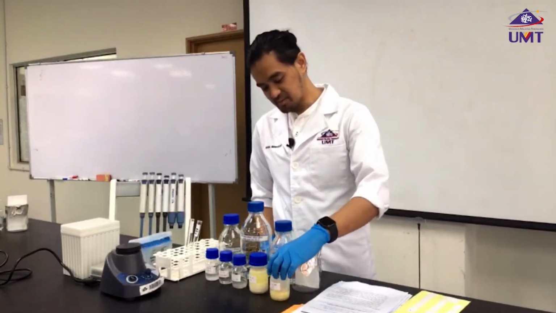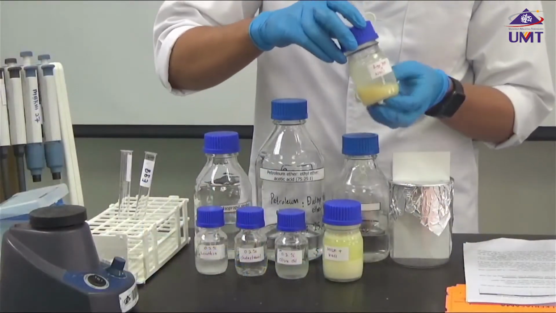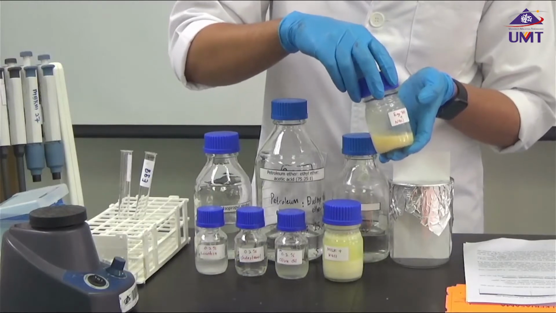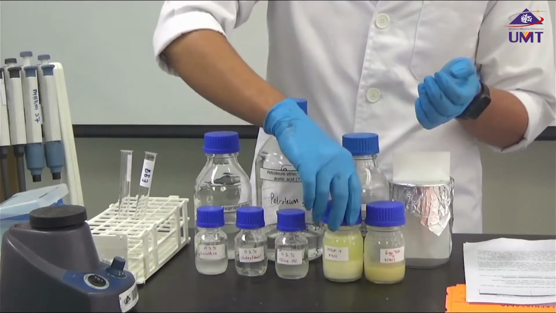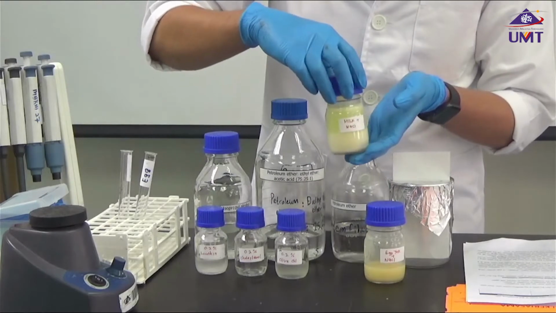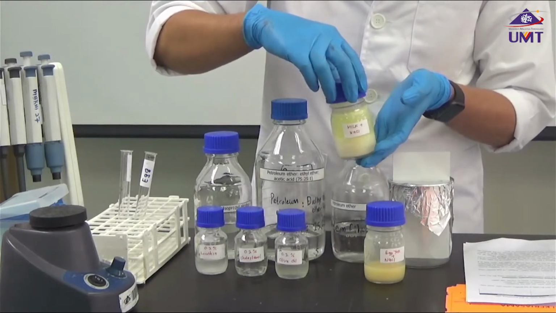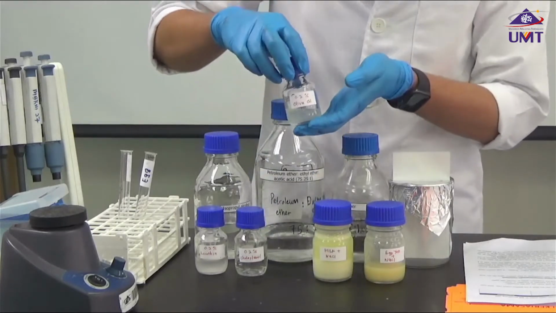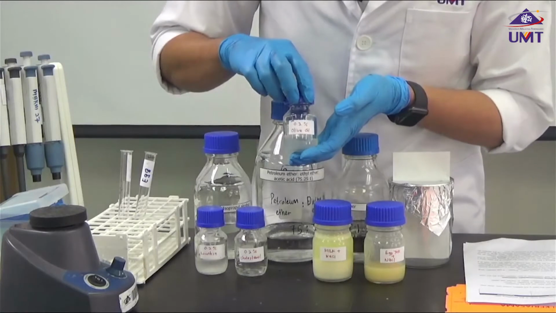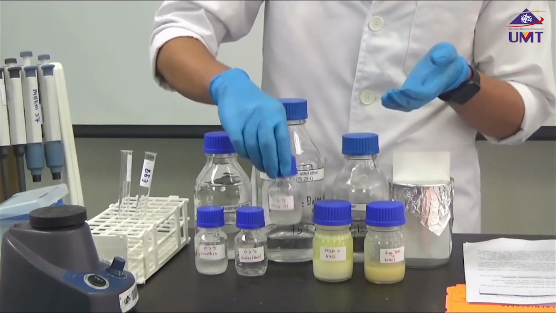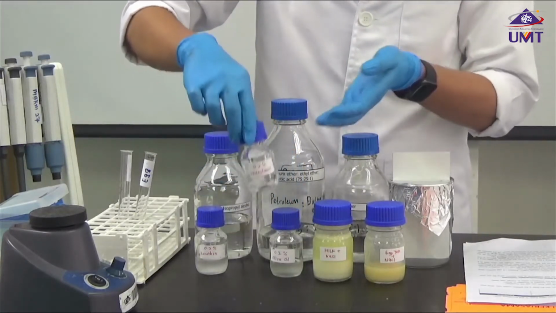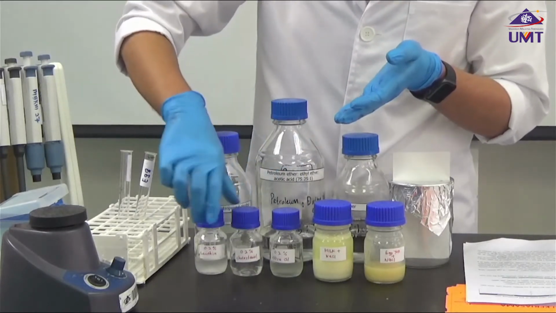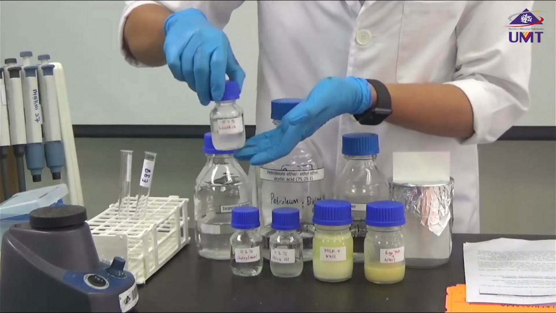The samples we're going to test are egg yolk that has been prepared with sodium chloride, milk that also has been prepared with sodium chloride, 0.2% olive oil, 0.2% cholesterol, and 0.2% lecithin.